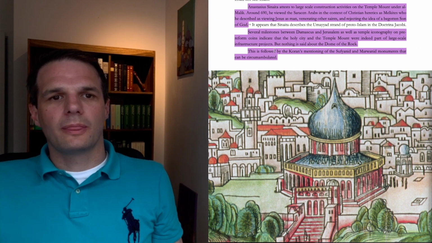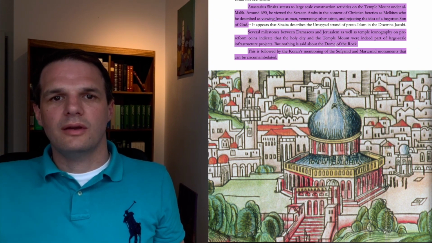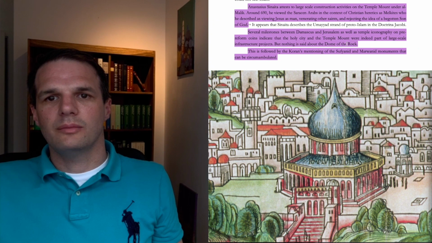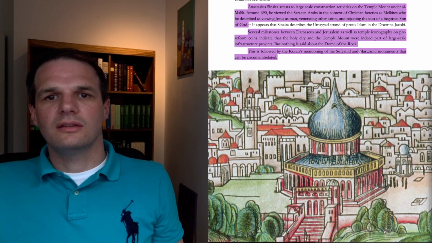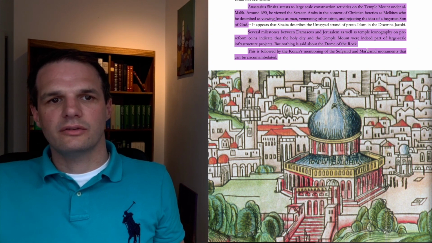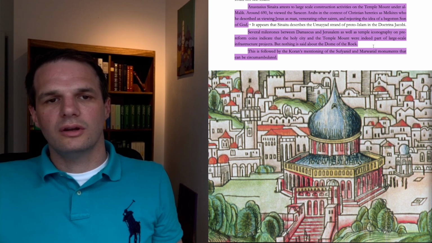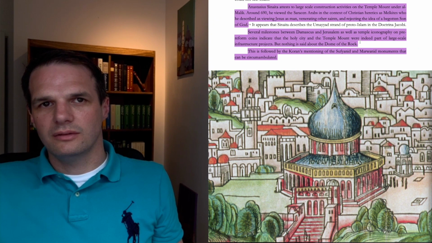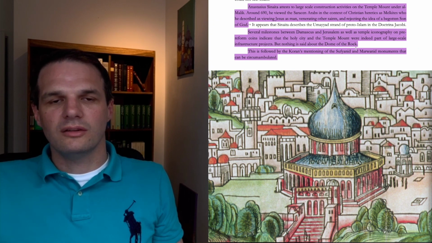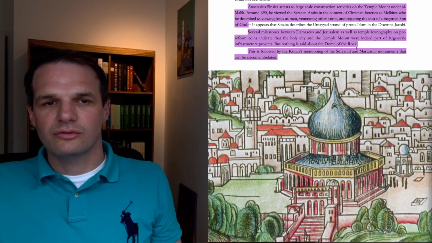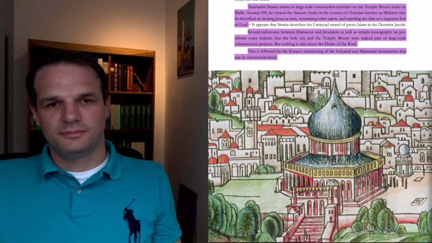Okay, but continuing. Several milestones between Damascus and Jerusalem, as well as temple iconography on pre-Reform coins, indicate that the Holy City and the Temple Mount were indeed part of a large-scale infrastructure project. But nothing is said about the Dome of the Rock. Well, if there is temple iconography, that would be the Dome of the Rock. So yeah, there is something being said about the Dome of the Rock. And the Dome of the Rock was then this large-scale infrastructure project, of course.